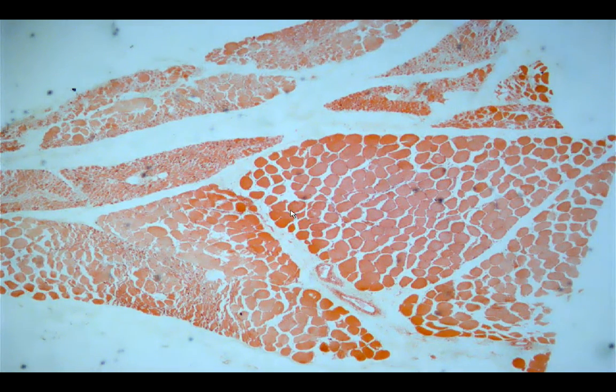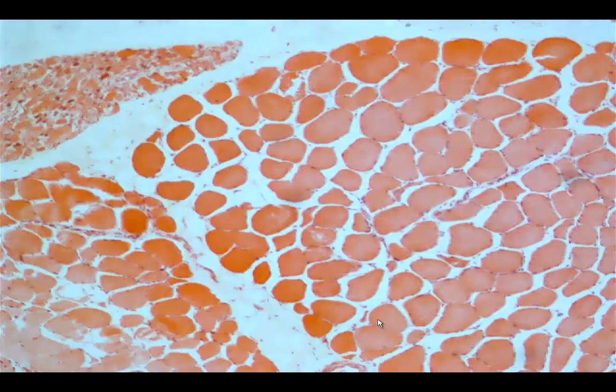The connective tissue that would surround the muscle bundles would be called the perimysium. And the delicate fibers that would surround each muscle fiber would be called the endomysium. The type of fiber that would be present in the endomysium would be what we call the reticular fiber.